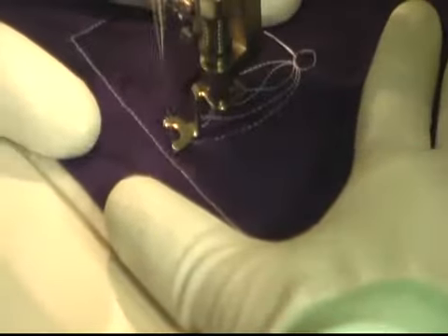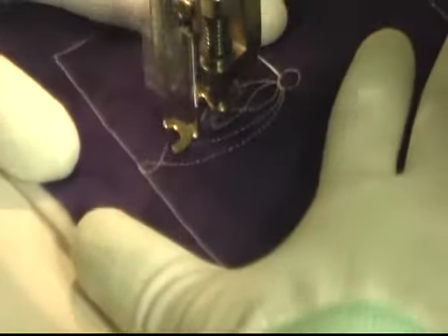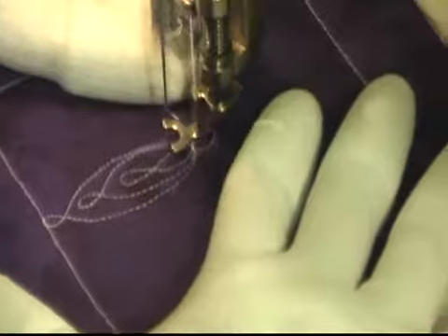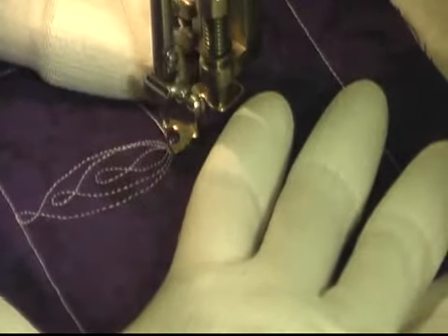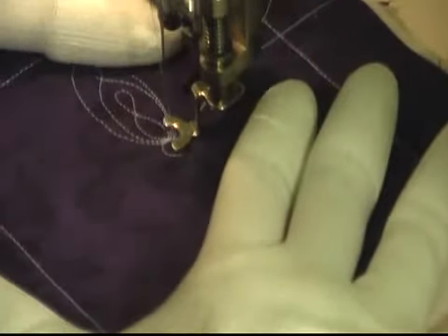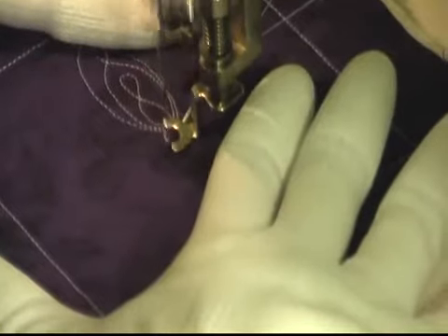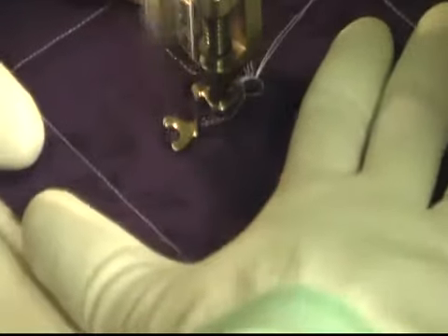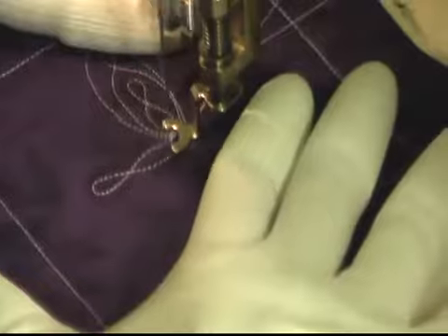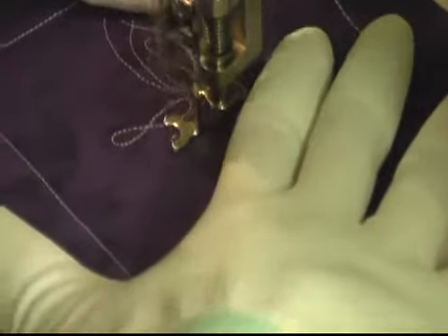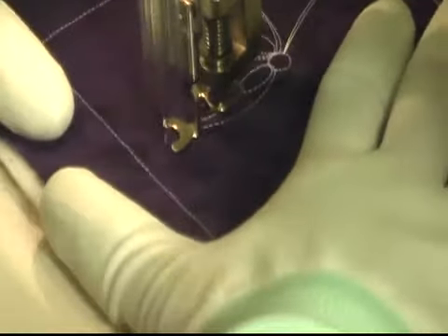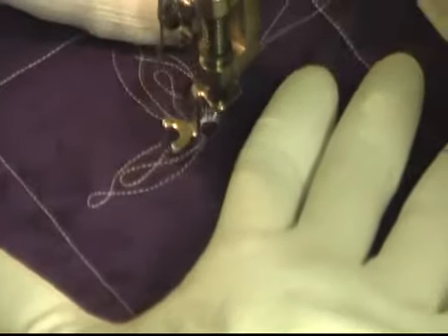And you can make these just as big as you want. You can continue to echo it as many times as you want. It's entirely up to you. Then just rotate your space and travel down and start with another petal, another loopy paisley petal. And again, I stitched 3 echoes of this before moving on to the next one.